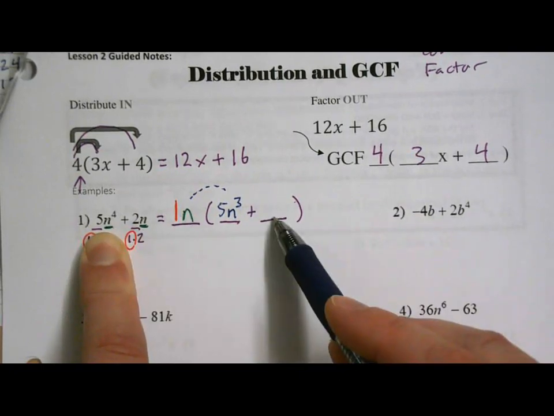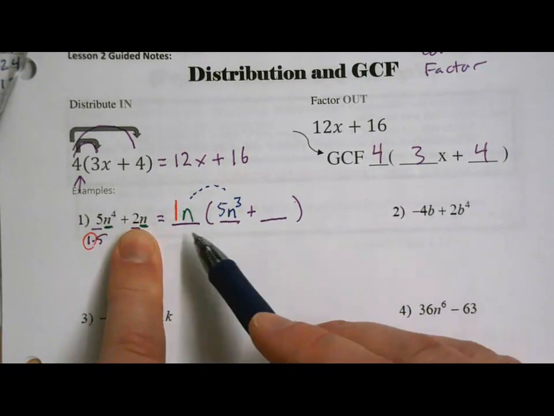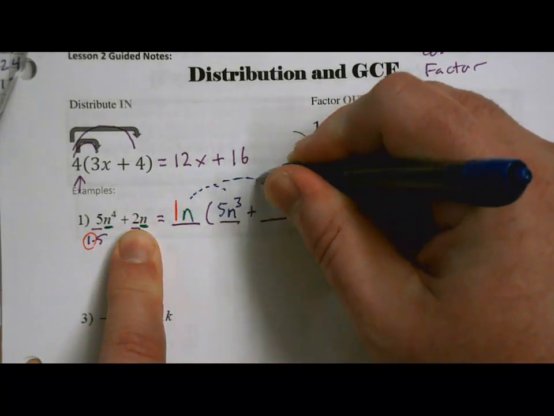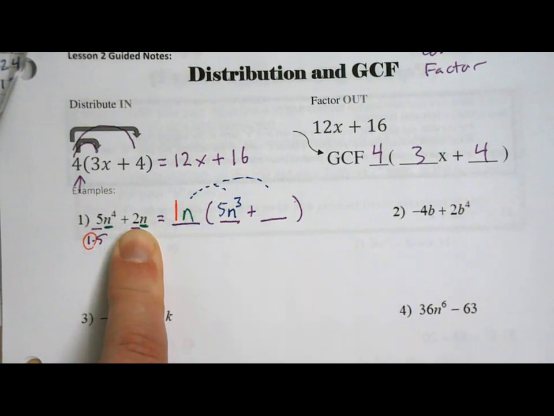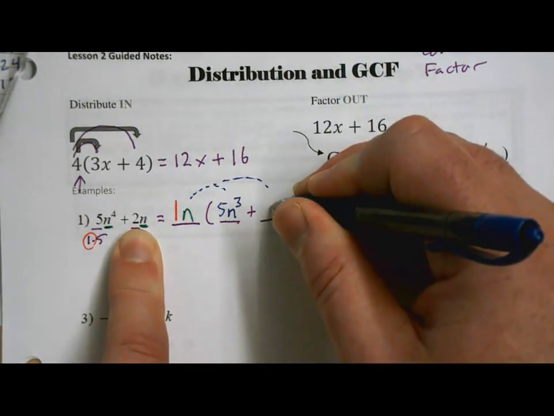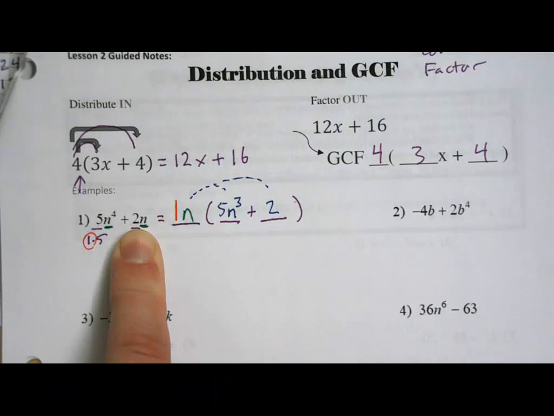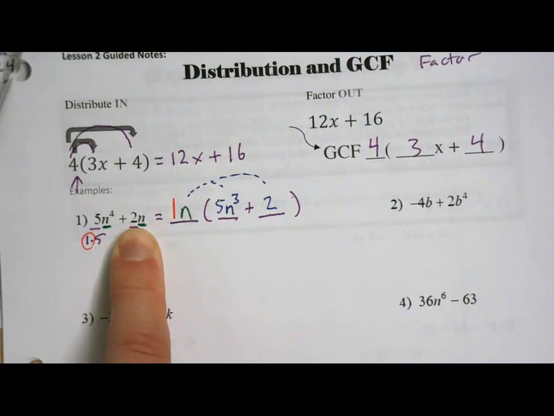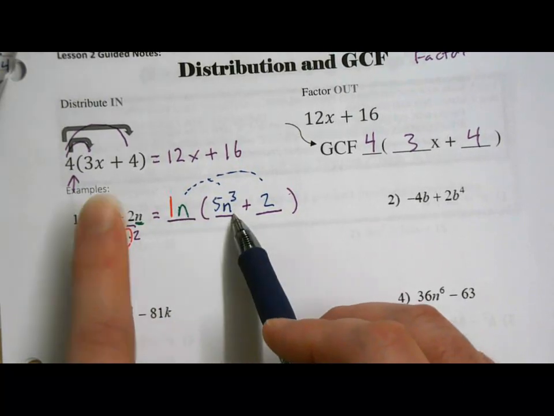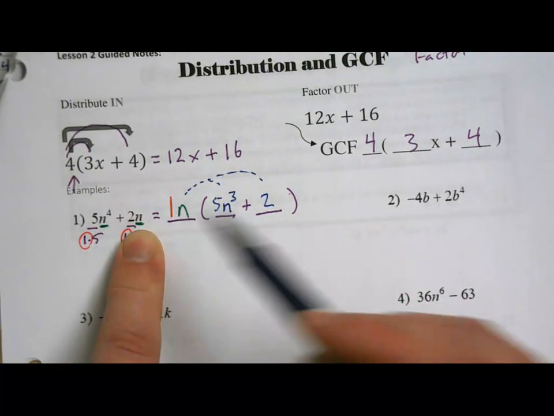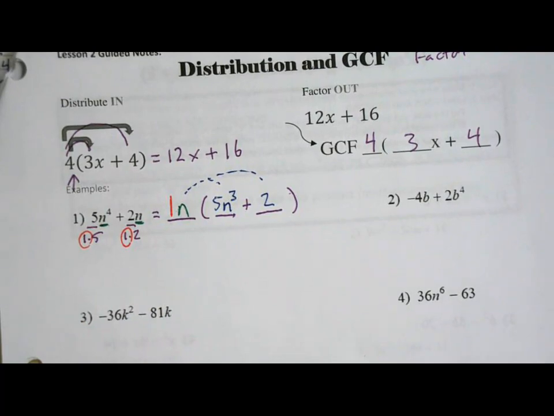All right, we got to figure out our last term here. This one needs to multiply by 1n to give us 2n. What multiplies by 1n to give us 2n? How about 2? 1n times 2 is 2n. And then I could double check, do the distribution. 1 times 5 is 5, n times n to the third is n to the fourth. Good. 1n times 2 is 2n, and we got it. There's our first problem. How you guys feeling? So far, so good? Let's try another one.